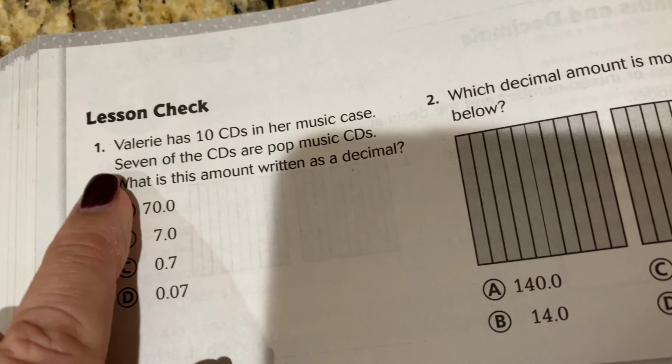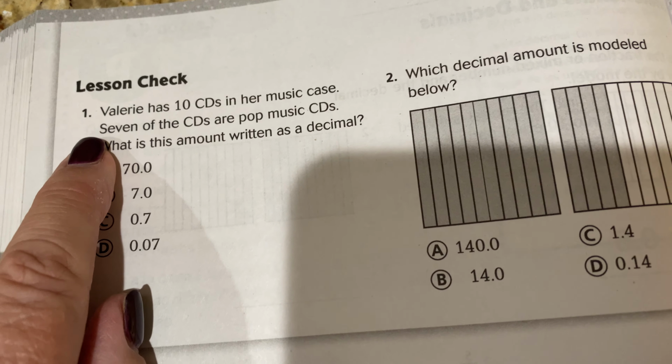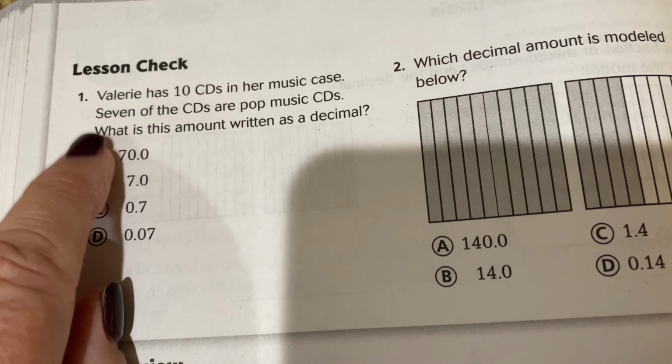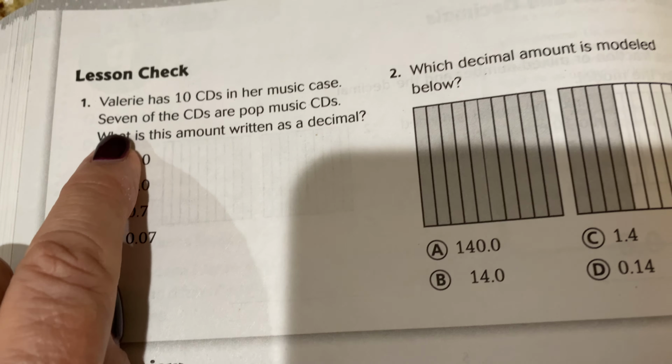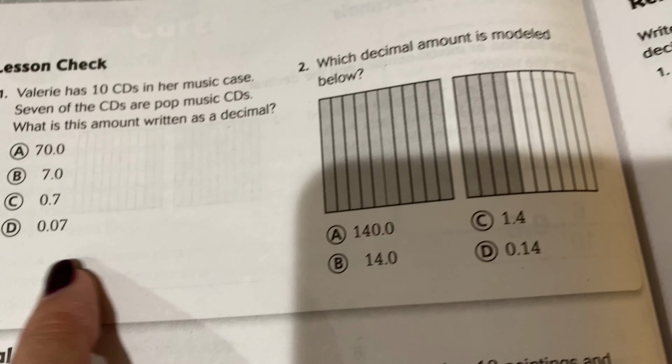All right, your next page. Valerie has 10 CDs in her music case. 7 of the CDs are pop music CDs. What is the amount written as a decimal? So 7 out of 10, what would that be? How many out of 10? So you're thinking of the fraction will be 7/10. So what decimal is that?